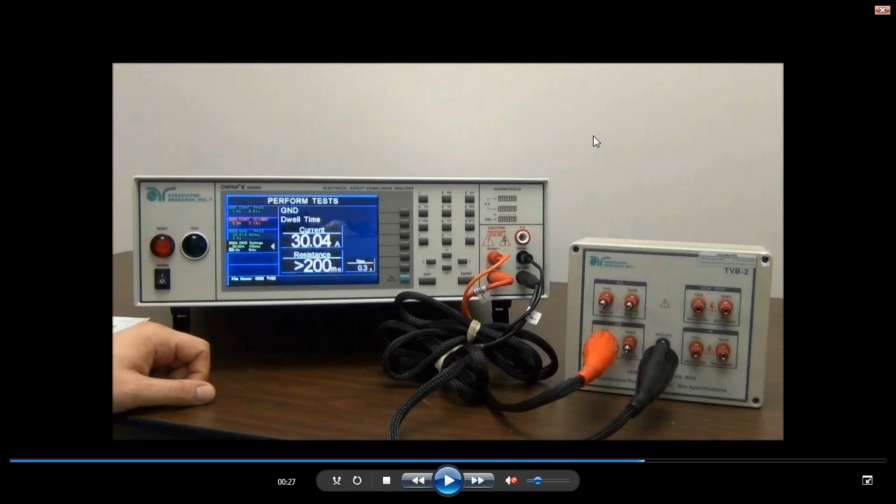Okay. Hopefully I've paused it at the right time. So in this case, we're applying the same 30 amps of current into the test path. And if you notice at the bottom, the resistance says greater than 200 milliohms. So obviously in this case, we're failing the test because we're exceeding the upper threshold that we have programmed in this ground bond test.